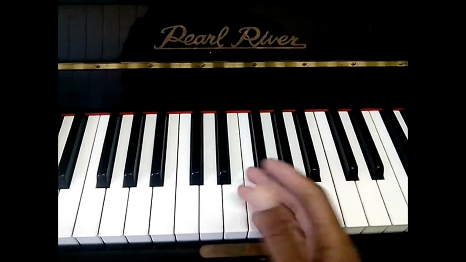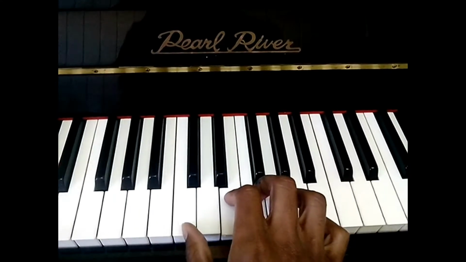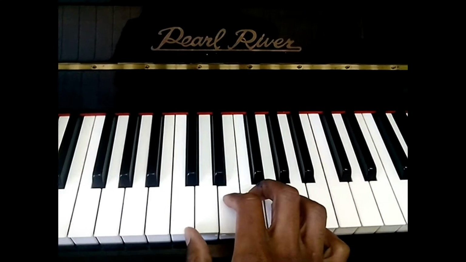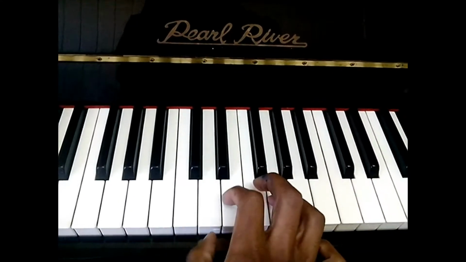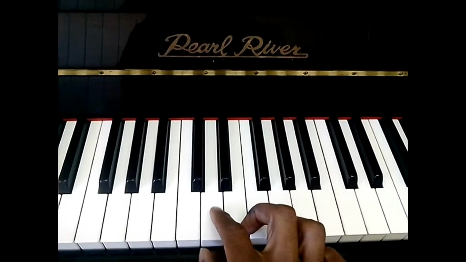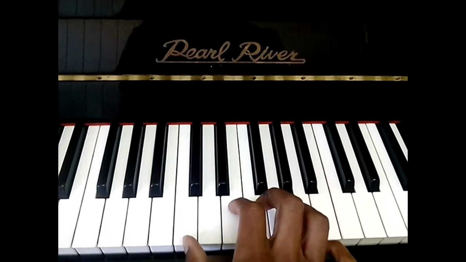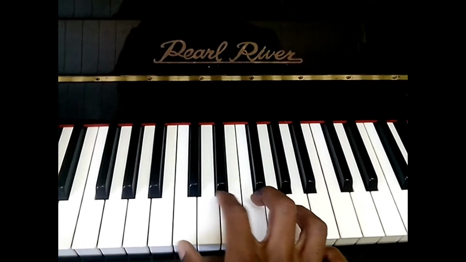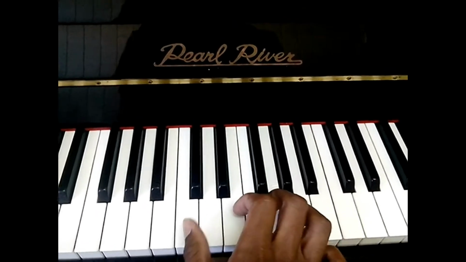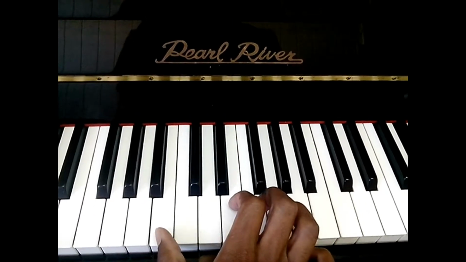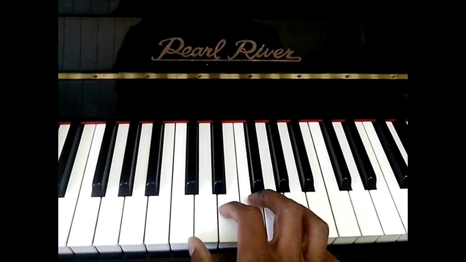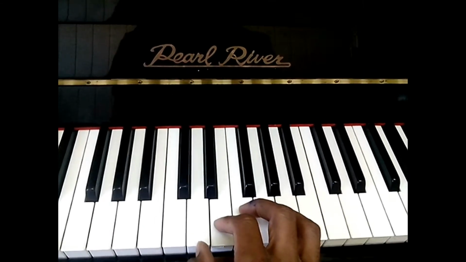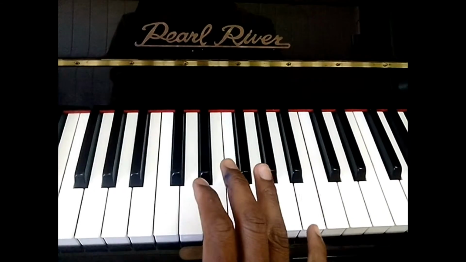So if you are playing in the key of C and you want to move from C to G, all you have to do is to shift these two fingers downwards, by shifting this one a whole tone down, and this one half a tone. That is the easier way to get the chord G from C, so you don't have too much movement to make.